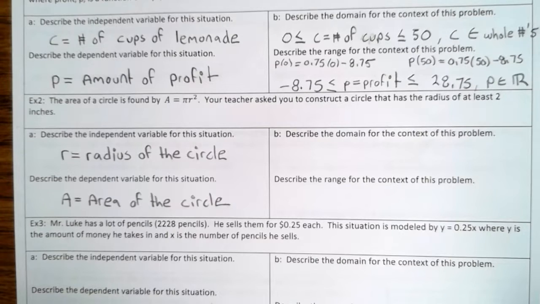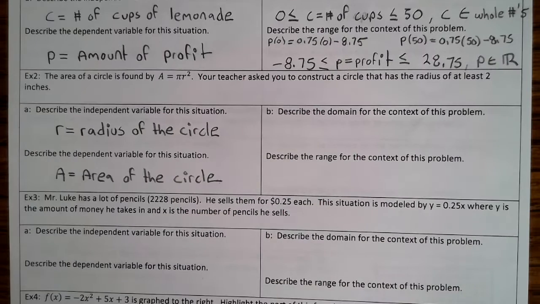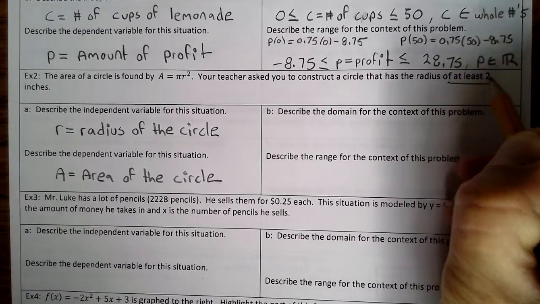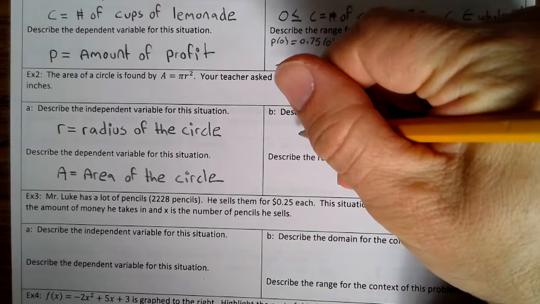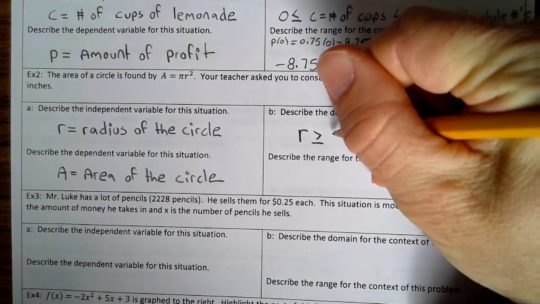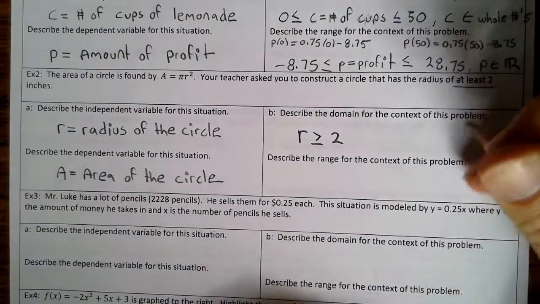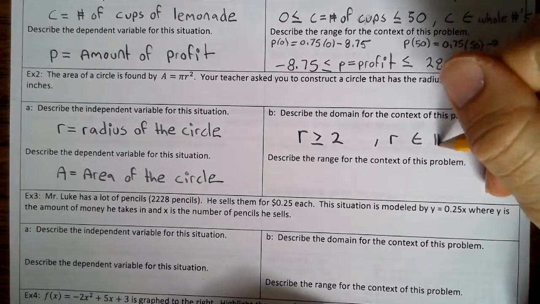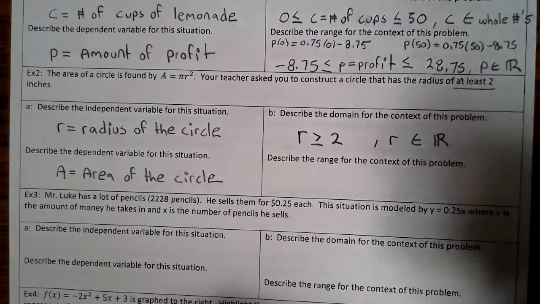Now describe the domain for the context of this problem. Here it says at least 2 inches. So the radius has to be greater than or equal to 2, where r is an element of the all real numbers. This symbol means element of.